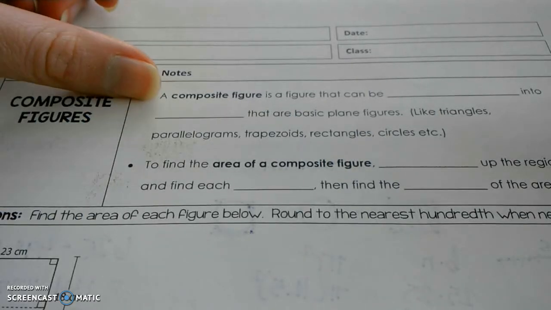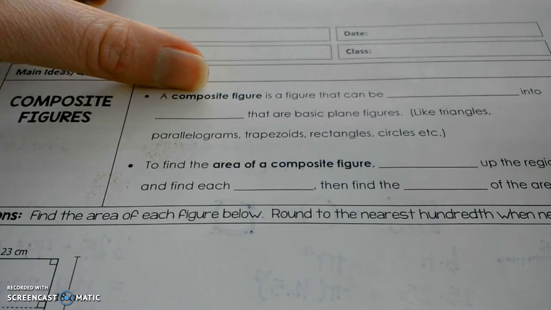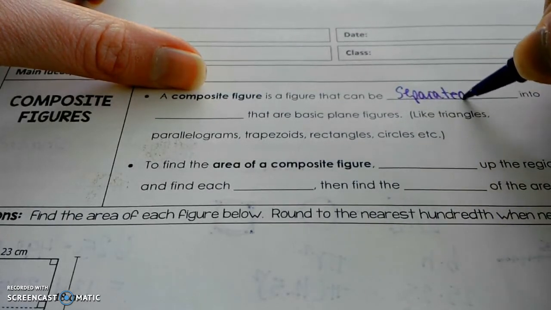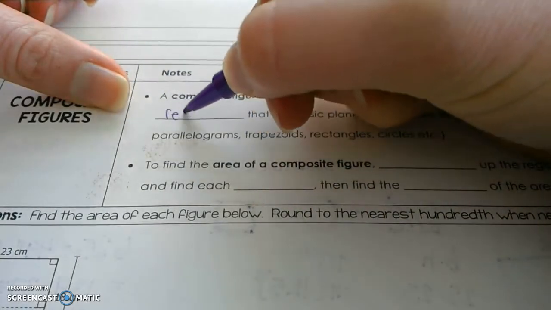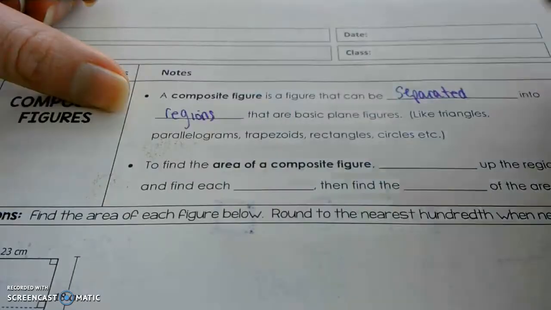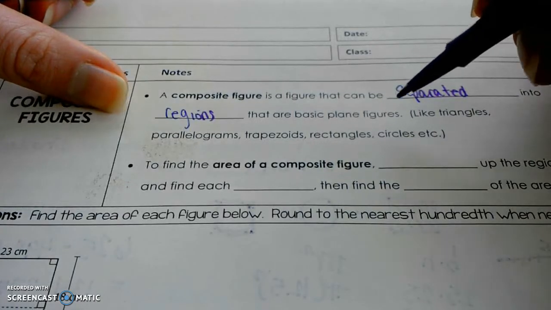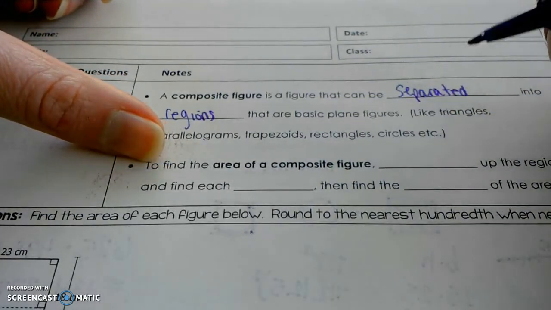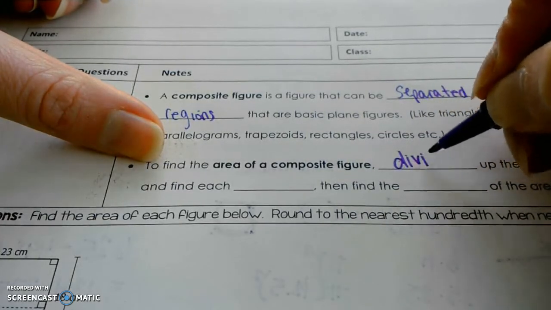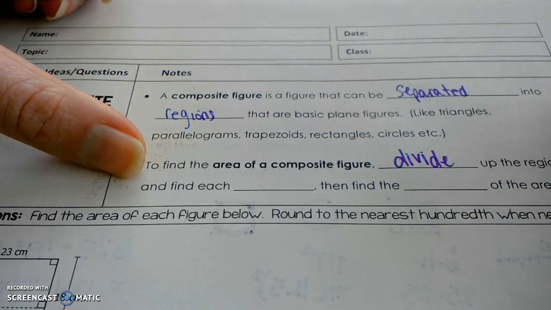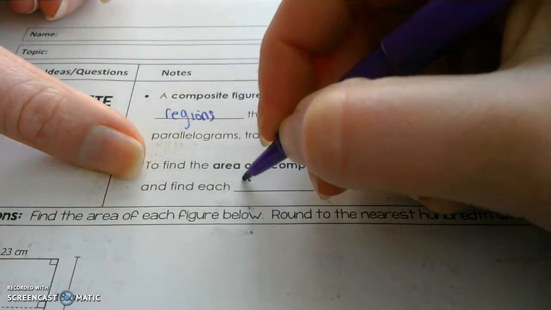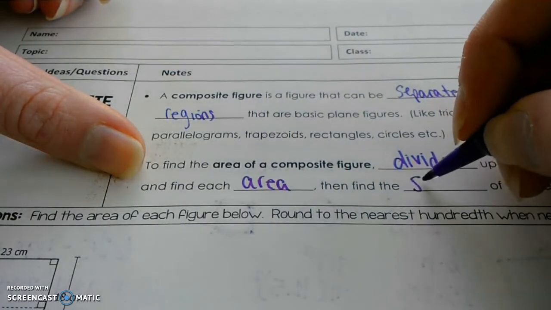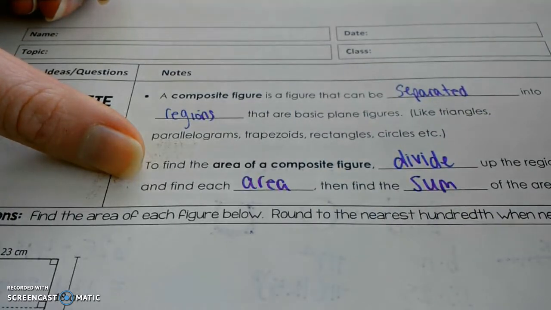Now, composite figures. A composite figure is a figure that can be separated into regions or parts that are basic plane figures, and we'll explain that in a second. To find the area of a composite figure, you divide up the regions and find each area of those figures, then sum or add up all the areas.